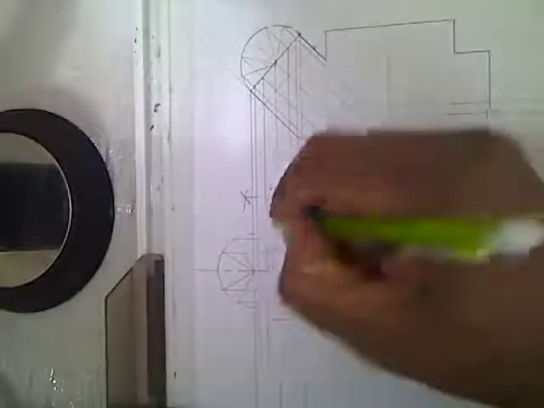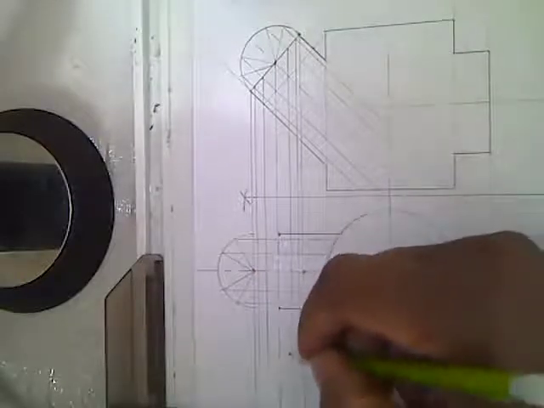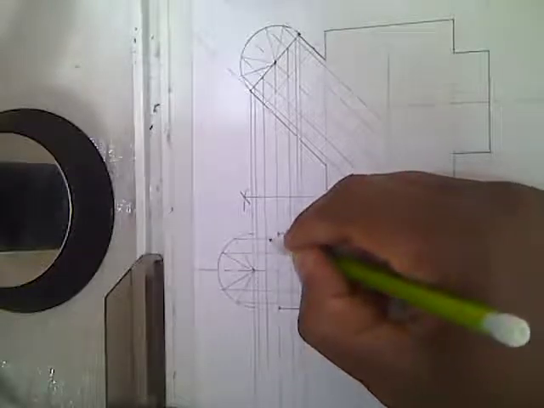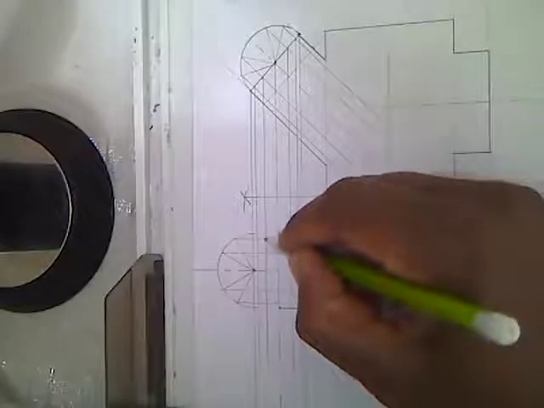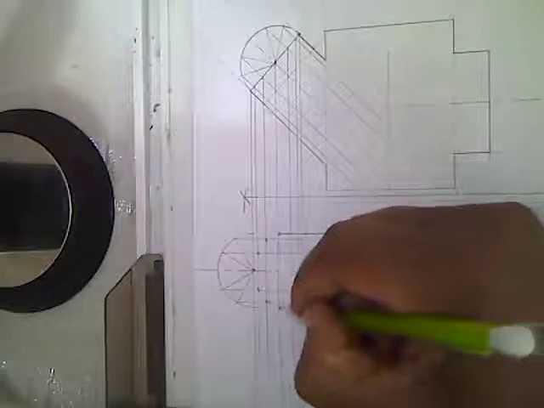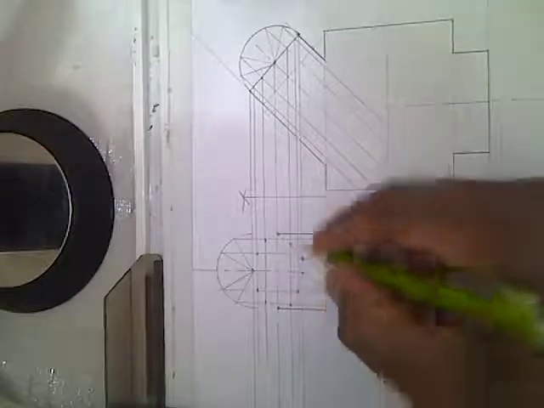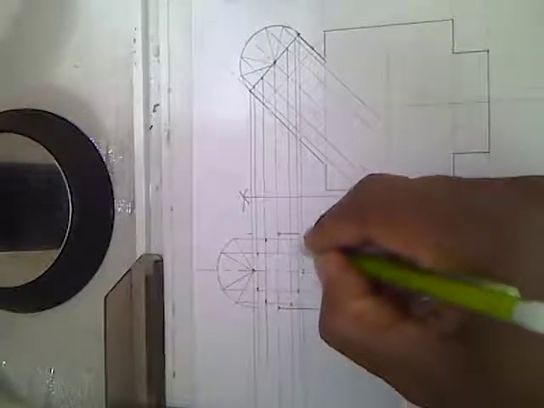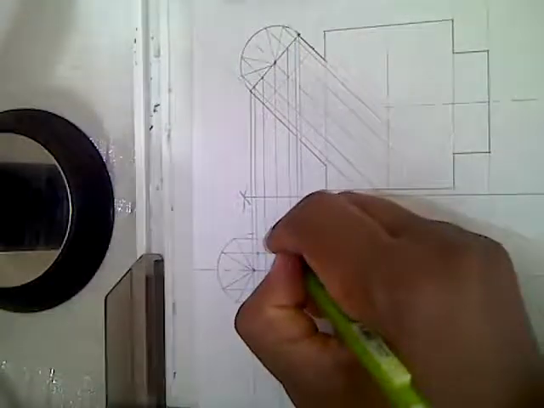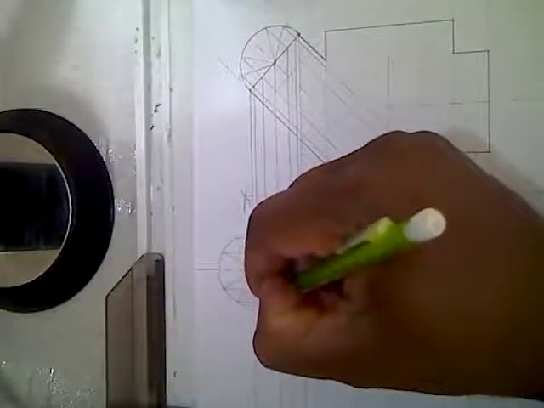From the center, that's the center, right? Then we start counting from the center. It will be 1, 2, 3 with the center. 1, 2, 3 with the center. 1, 2, 3 with that center. Voila. Then with a steady hand, free hand, you join that free hand.